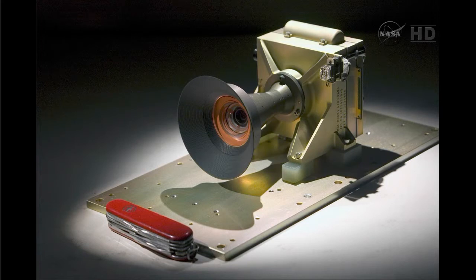The MARDI is a fixed camera, fixed focal length, fixed aperture. It takes images at about 4 frames per second. And they're color. They take color the same way your consumer camera takes color. It has a color filter on top of the detector. We interpolate between the color filters to make a full color image.